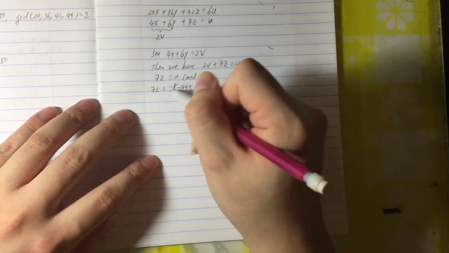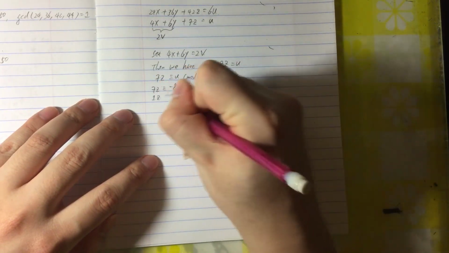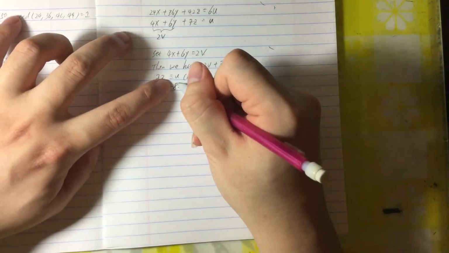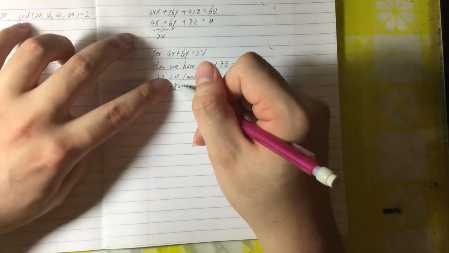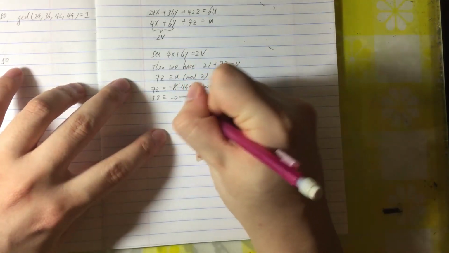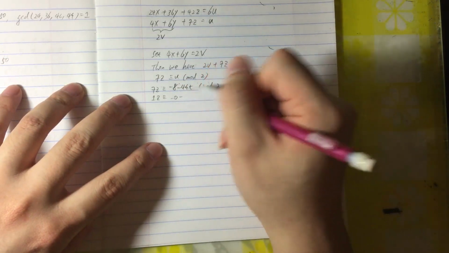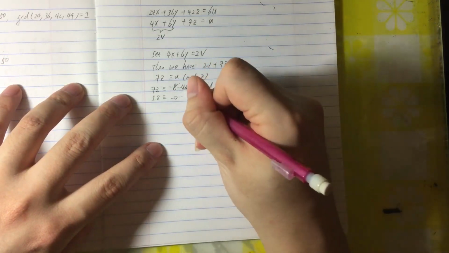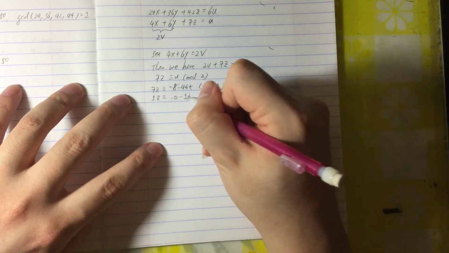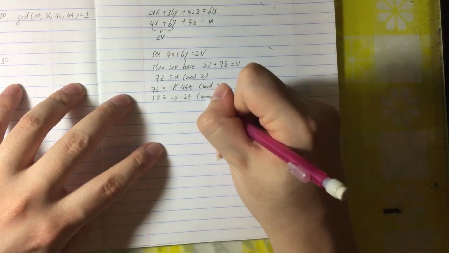Then take each number, divide by 2, and take the remainder. 7 divided by 2, the remainder is 1. I get 1z. Negative a divided by 2: take the number a divided by 2, don't worry about the negative sign. The remainder is 0. Then take 49 divided by 2, the remainder is 1. So 49t is congruent to 1t, and negative 49t is congruent to negative 1t mod 2.